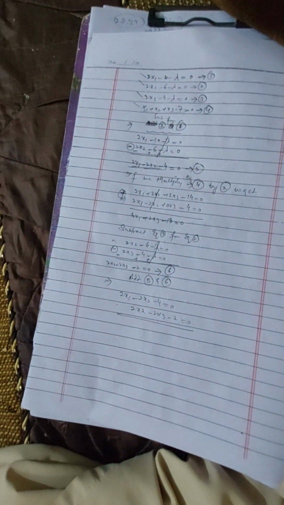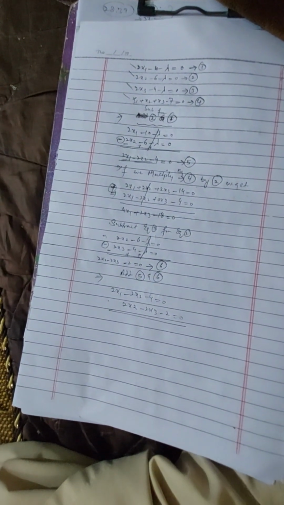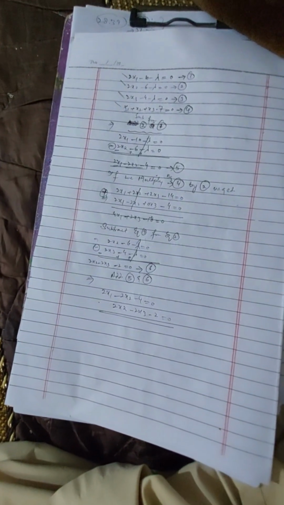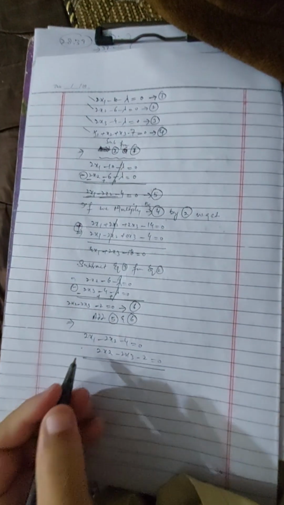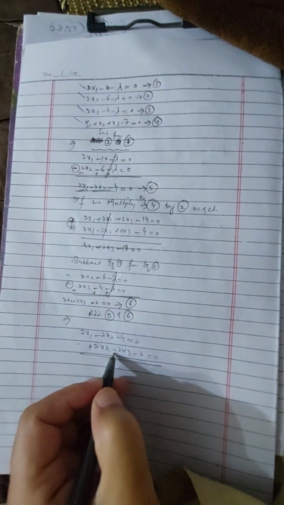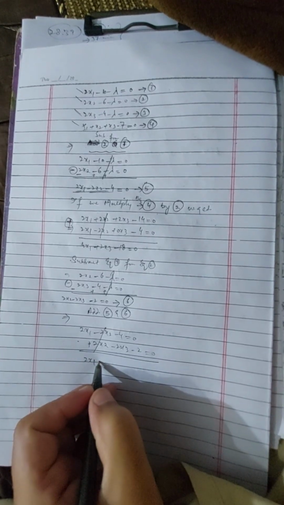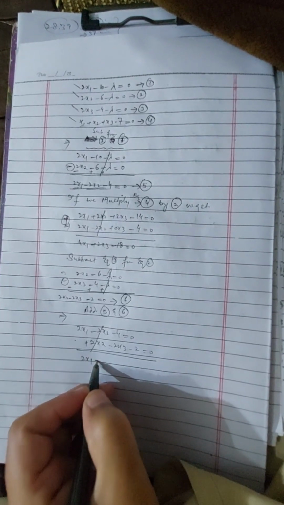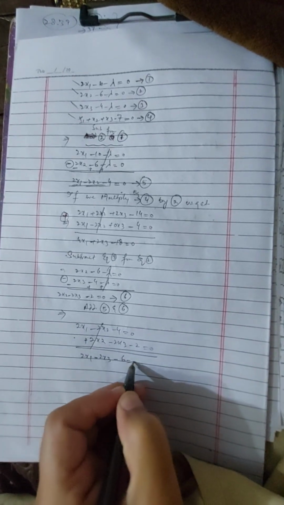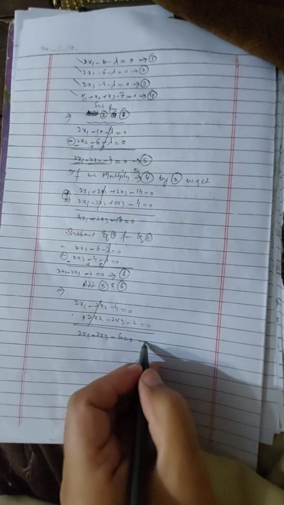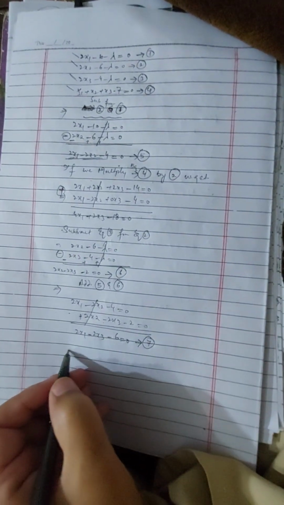Okay, so we get 2x1 minus 2x3 minus 6 is equal to 0. Let's name it equation 7.